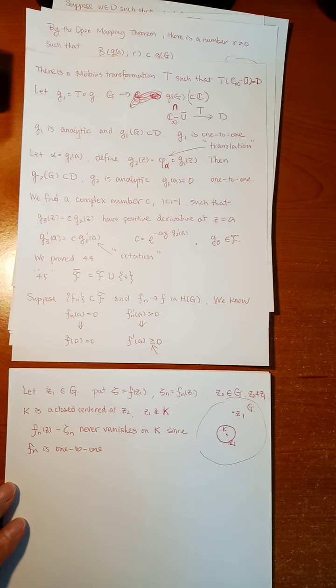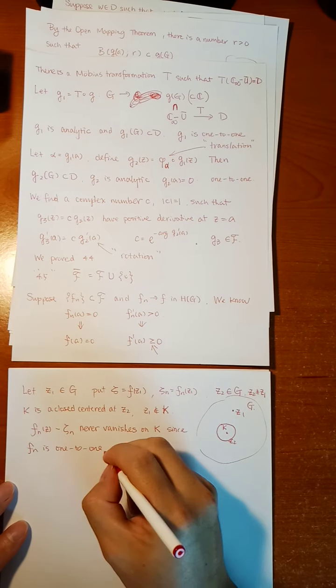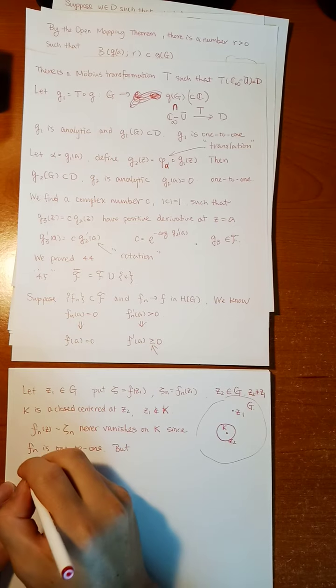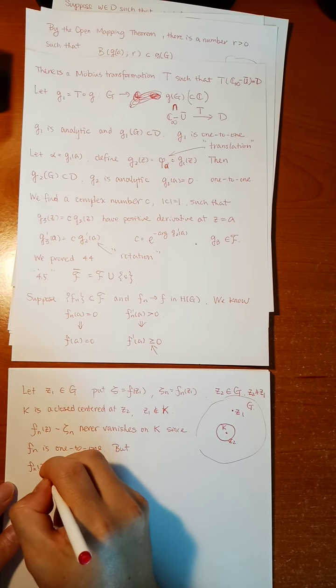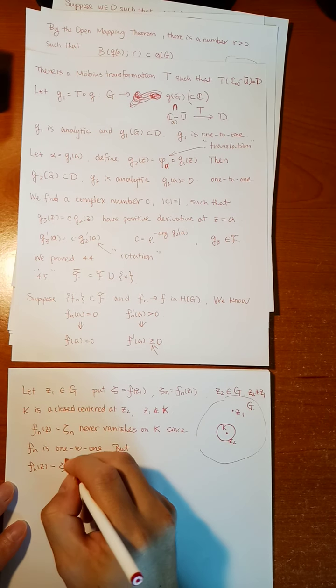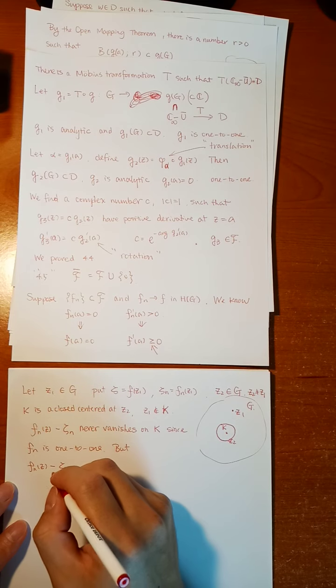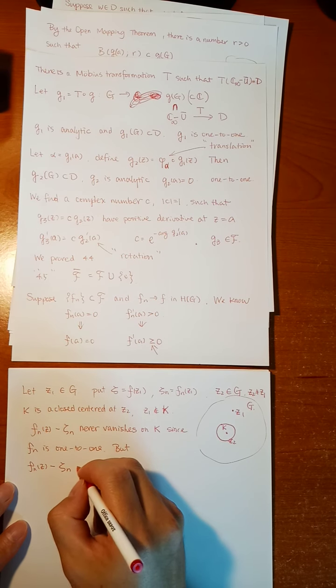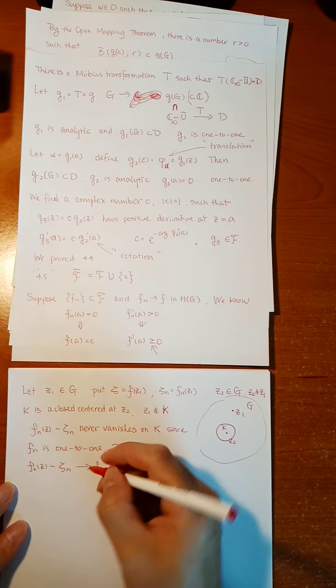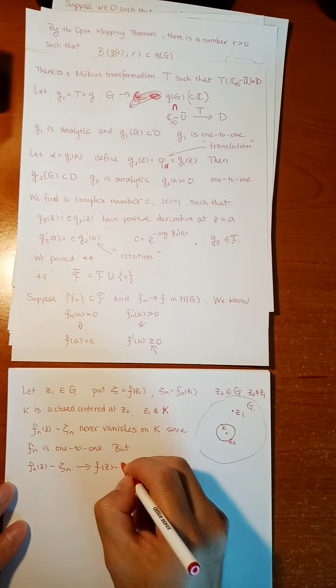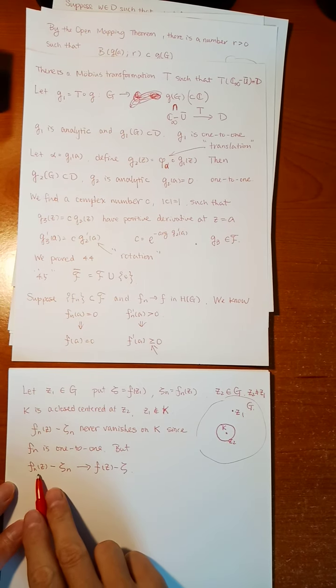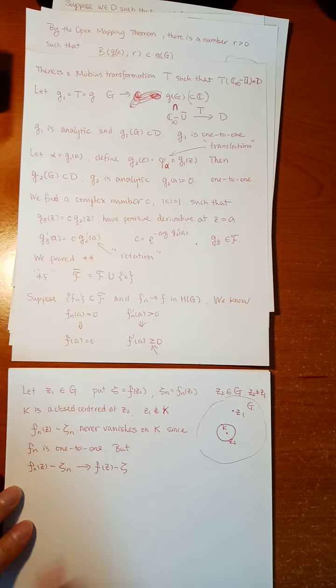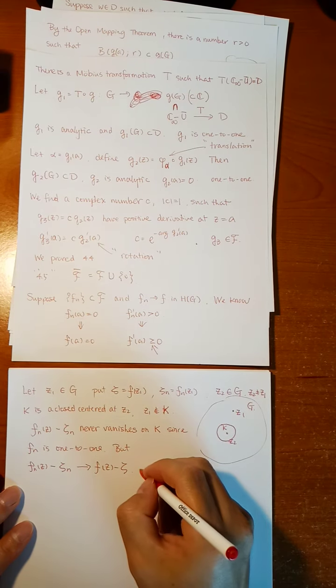But Fn of Z minus theta n converges to F of Z minus theta, right? This one converges to this, theta n converges to theta. Uniformly, it's a compact set, so uniform.